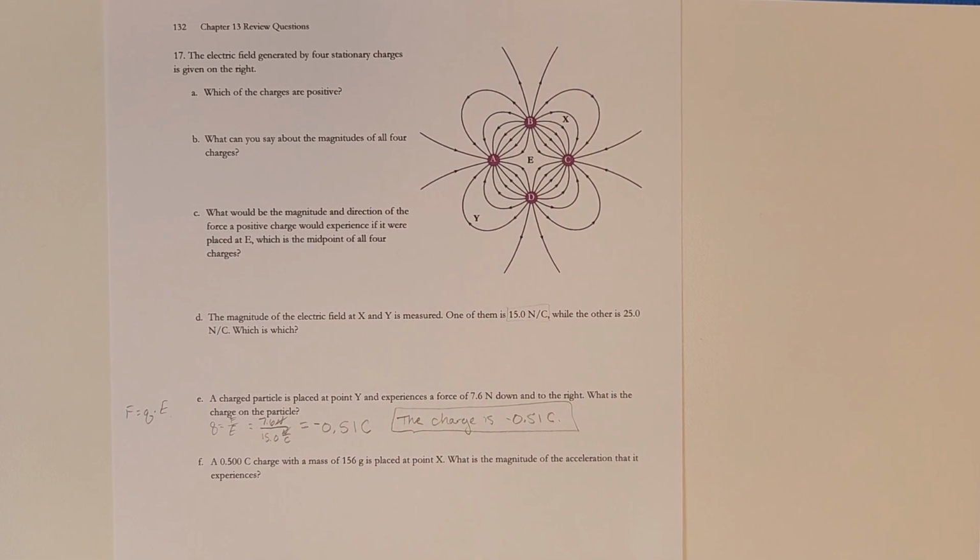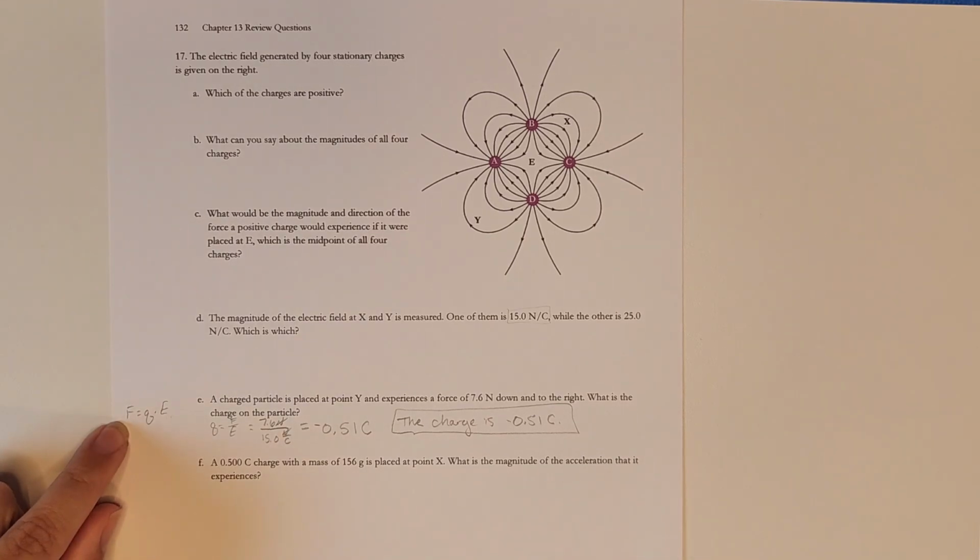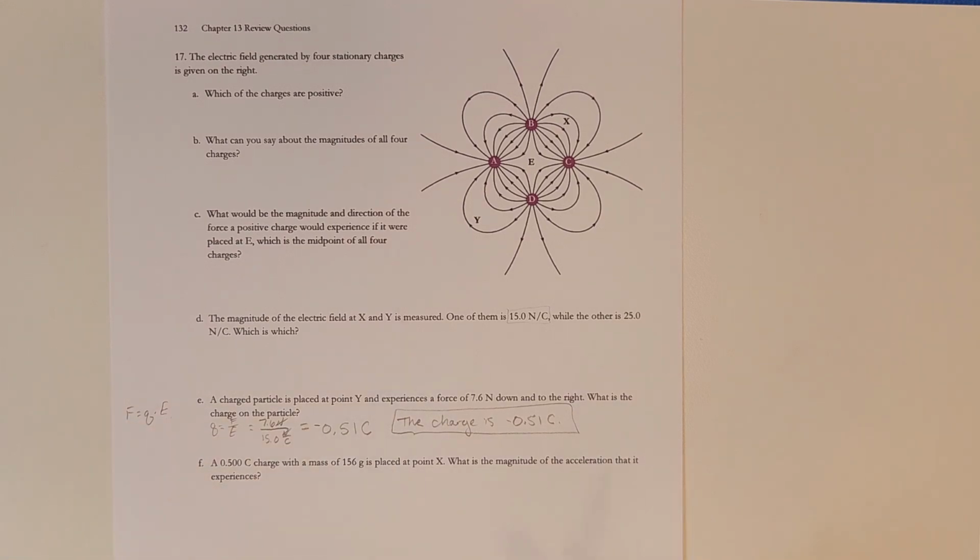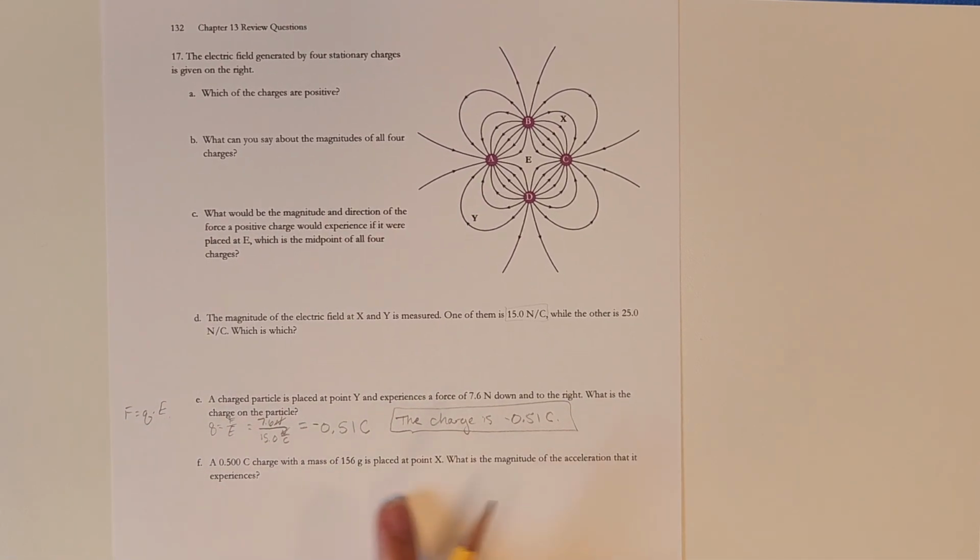For F, a 0.500 coulomb charge with a mass of 156 grams is placed at point X. What is the magnitude of the acceleration that it experiences? We're going to use equation 13.2 again, and first we're going to get the force.